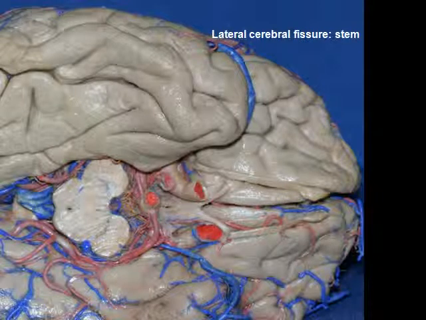Certain of the fissures and sulci are utilized for the purpose of dividing the hemisphere into lobes, and are therefore termed interlobular. Included under this category are the lateral cerebral, parieto-occipital, calcarine, and collateral fissures, the central and cingulate sulci, and the sulcus circularis.